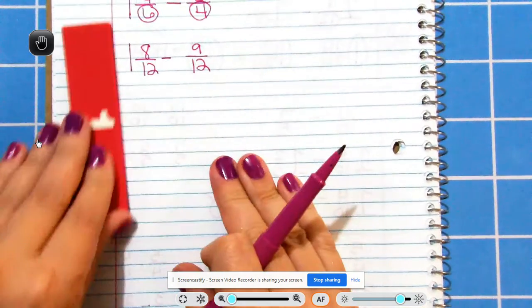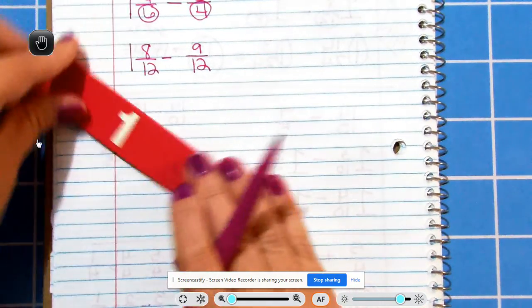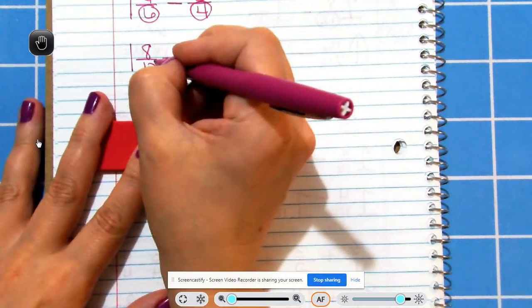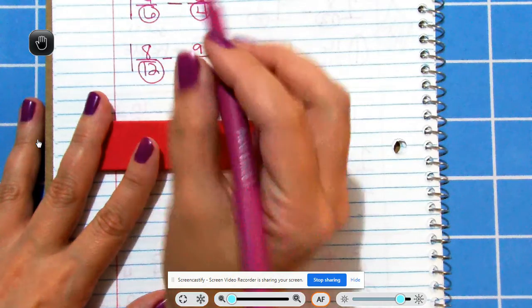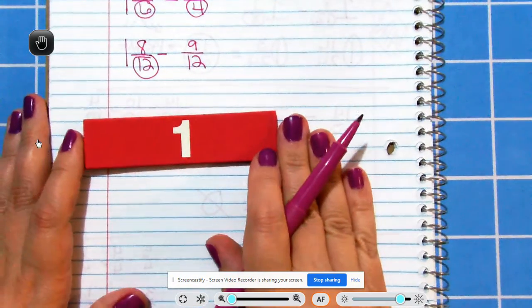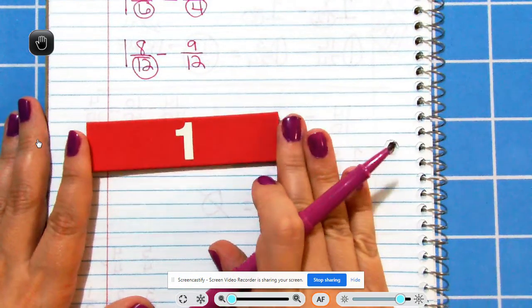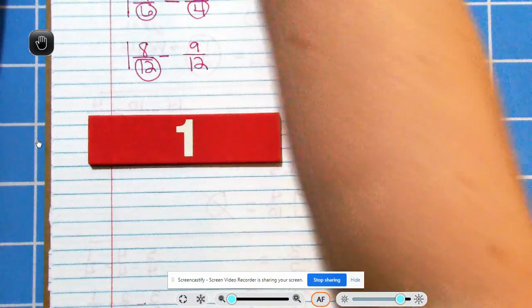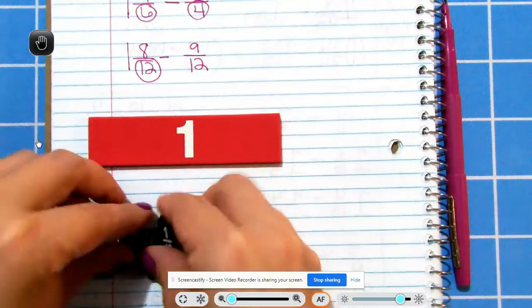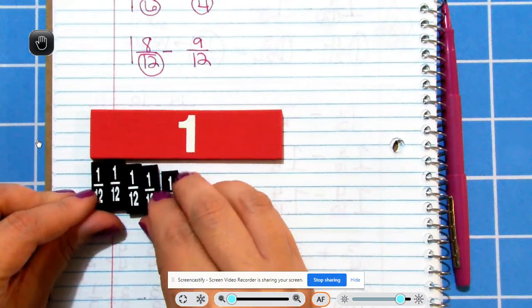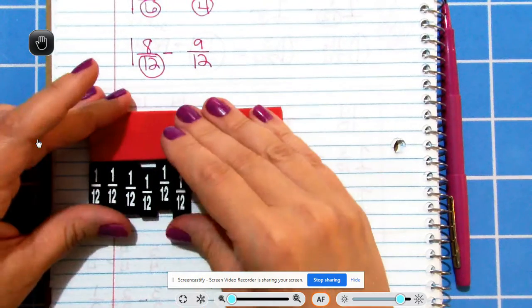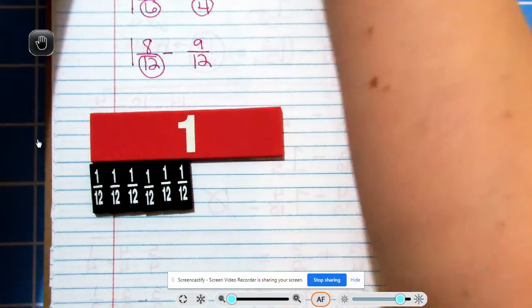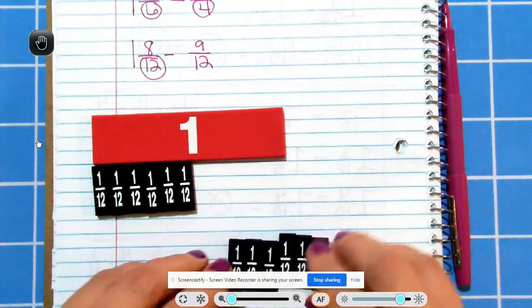Okay, this is 1 whole. And pay attention to your denominator. It's twelfths. How many 1/12 pieces would I need to make 1 whole?